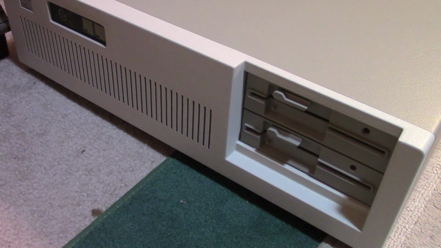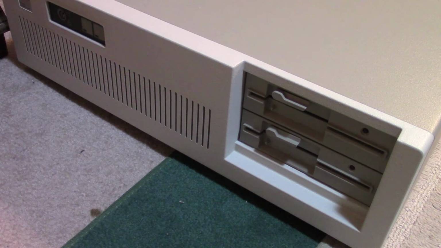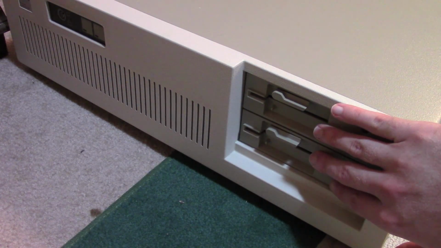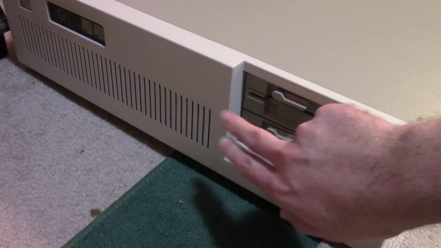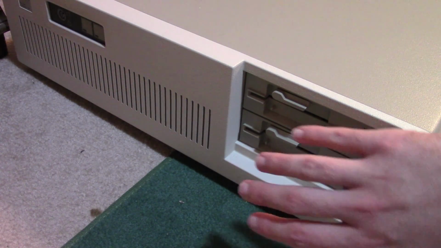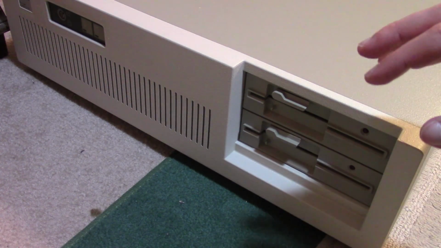One practical example here is the IBM 5170. On the front here, we have two floppy drives that are 1.2 megabyte 5 1/4 drives. Since my last episode, this bottom drive has been replaced with a working drive. So I have two working drives.